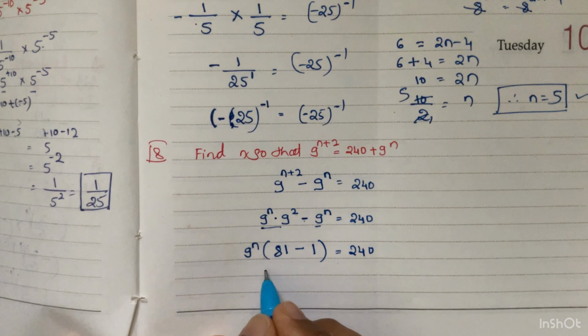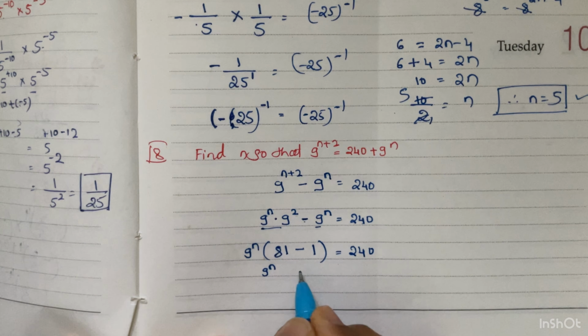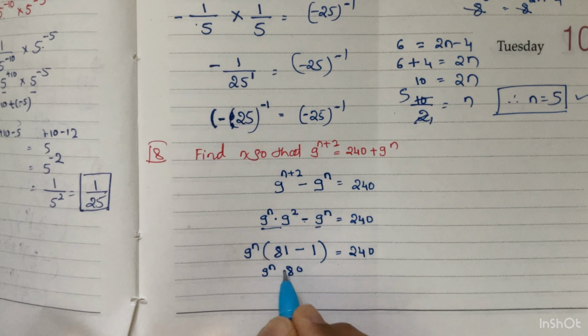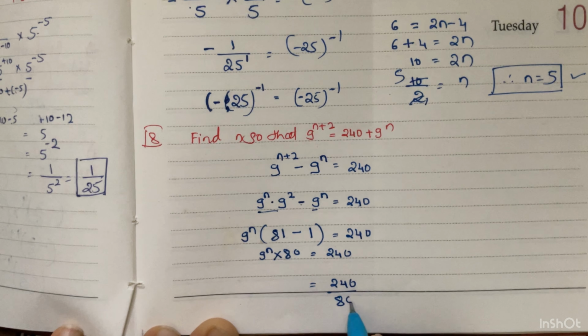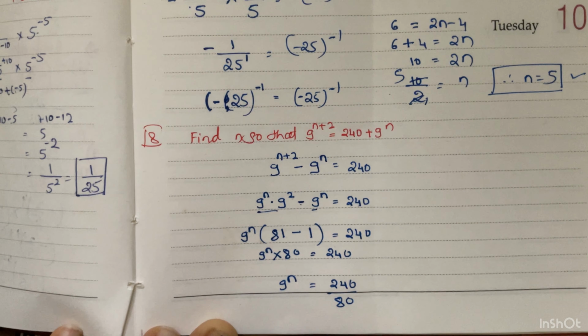Now 9 raised to the power n as it is, 81 minus 1, I'll get 80. And when I open the bracket, we have multiplication, which equals 240. Now to further simplify, let me bring 80 to the right side. When I bring it, it will become division. And here 9 raised to the power n is left. Now let me cancel 0 and 0. 8 3s are 24. So what we found is 9 raised to the power n equals 3.